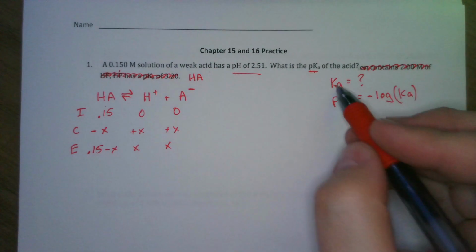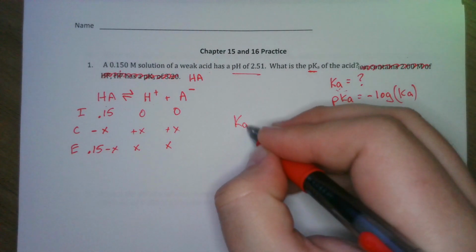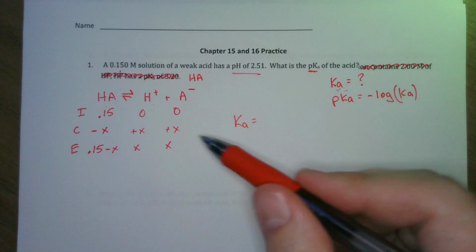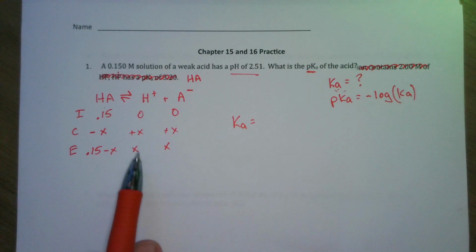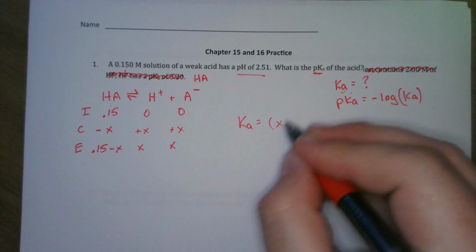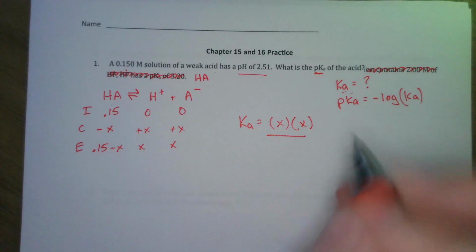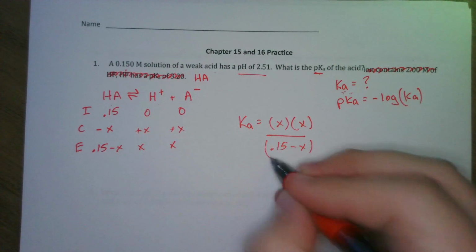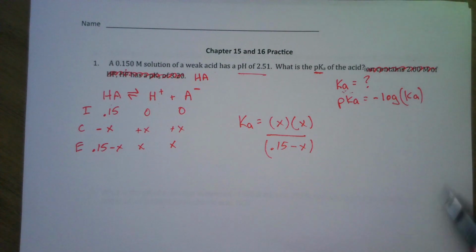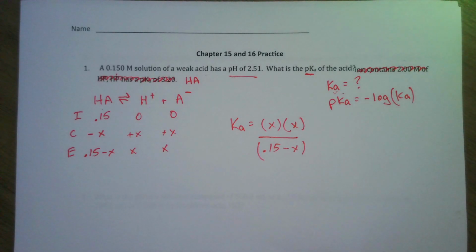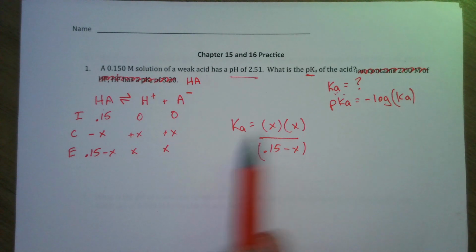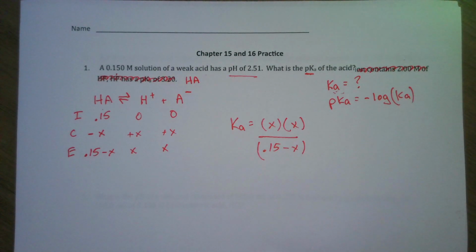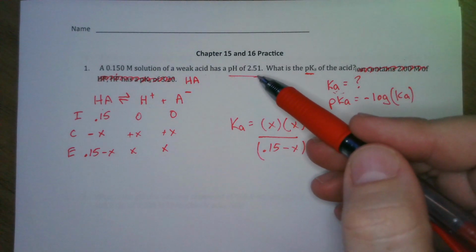All right. So the other part of a normal ICE table problem is writing your Ka, your products over reactants. So my two products are X and X at equilibrium, divided by 0.15 minus X. Okay. Well, what I'm basically missing here is I need to know what X is to be able to solve that. And that's where the last bit of information is going to come into play.